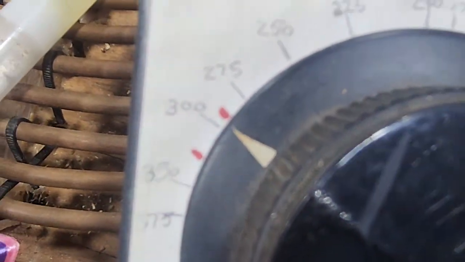So I'll just sweep the frequencies here. And the brightest light is where the resonant frequency is. So it looks like our brightest light is right here. All right, we'll just take it inside and see what that is. And there you go, you can see that the resonant frequency of the secondary tank is right before 300 kilohertz.